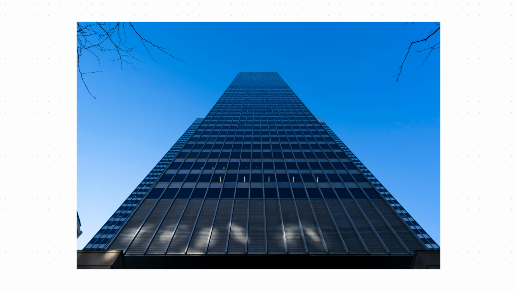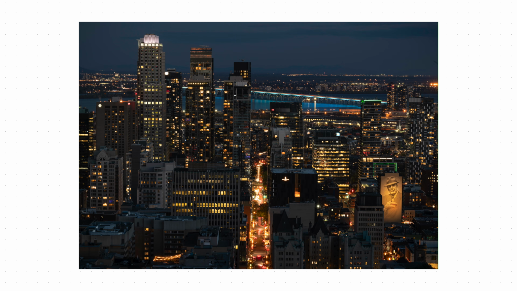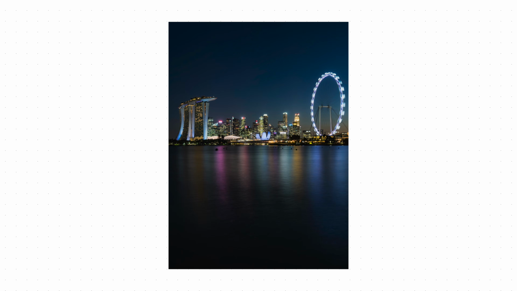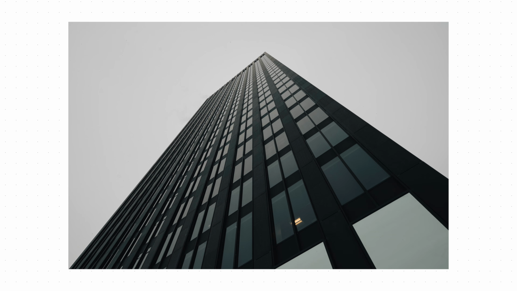When you have repetitive patterns or shapes in your images, symmetry makes them look even better because now the image is well balanced. I love using symmetry. If there's some kind of reflection, symmetry is the first choice in my mind. Leading lines guide the viewer's eye and make the compositions even more appealing and dynamic.